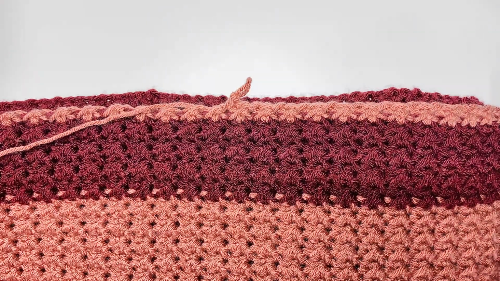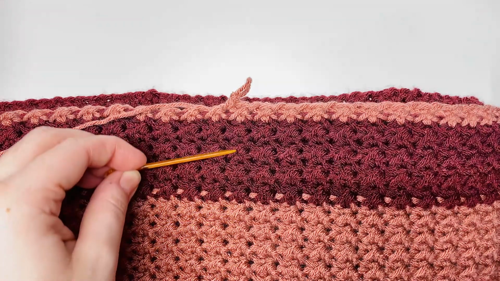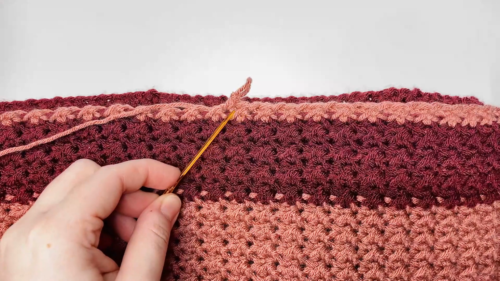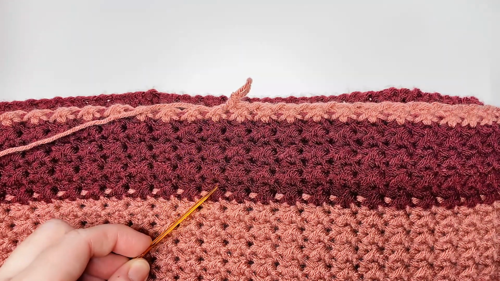Ideally, this is what our work should look like. Our stitches are all even in one column, moving up and up and up and up. If we were to miss one stitch, it will be shifted over in between the moss stitches here.